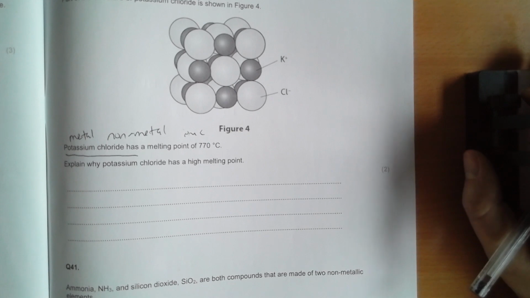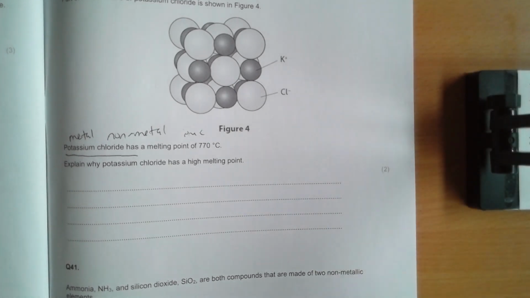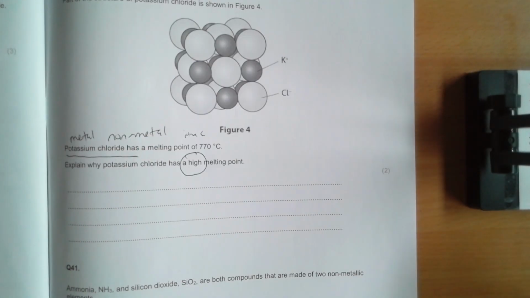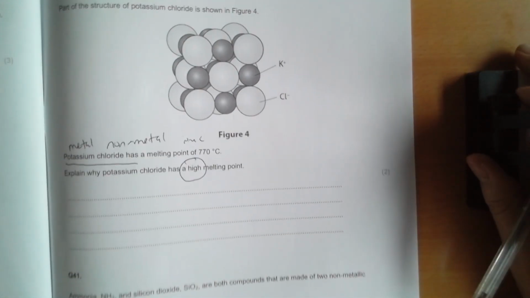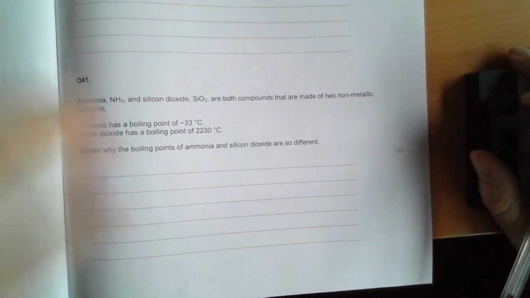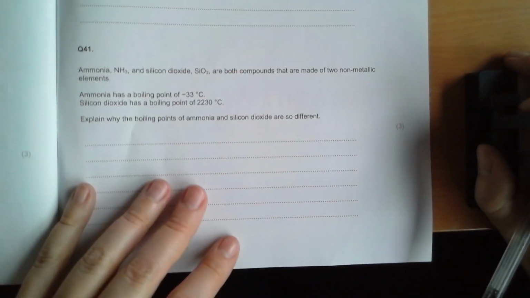In all of these questions you get a mark for saying energy, so even if you can't give me anything else, if it says high melting point, say lots of energy is required. If it says low melting point, not a lot is required. The last one here, is this the last one? It is the last one.